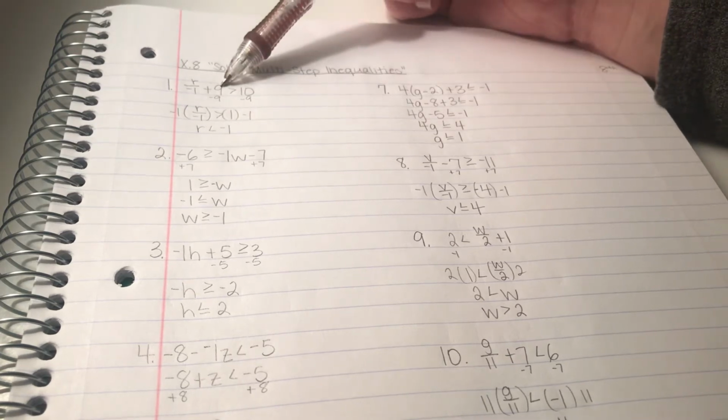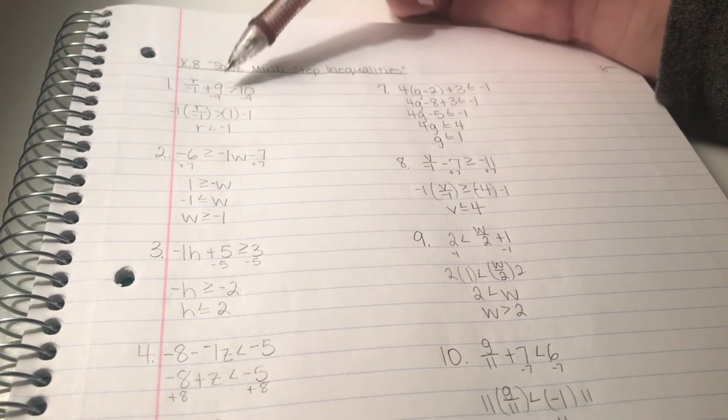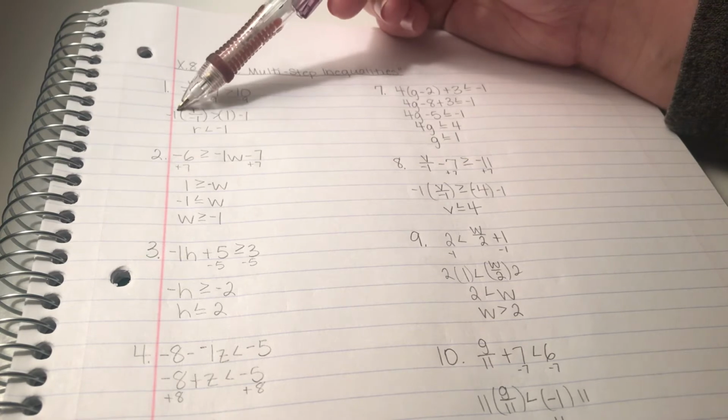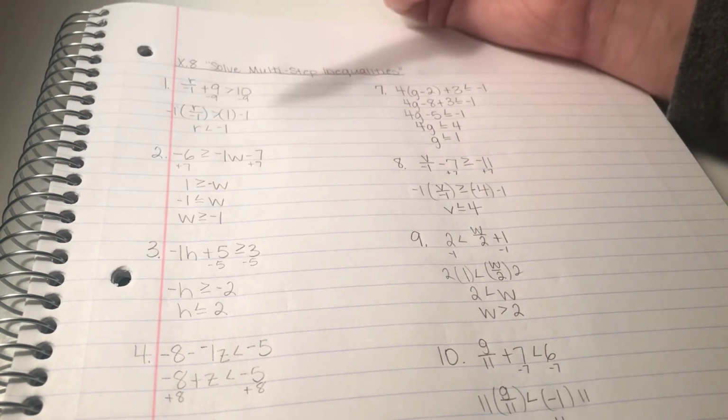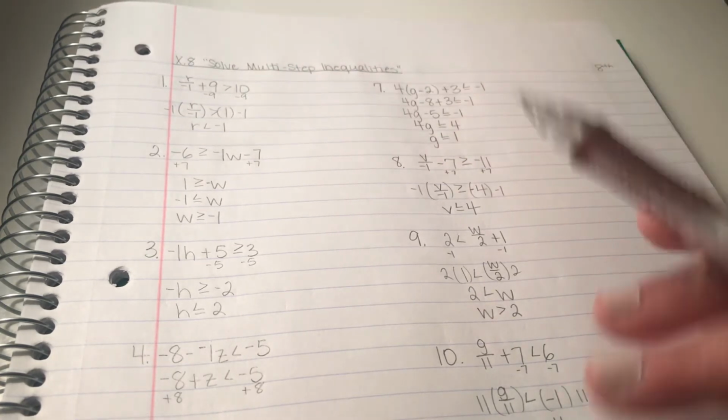So first step, we had to subtract 9. Second step, we multiplied by -1, right? And we had to flip the signs on that one.